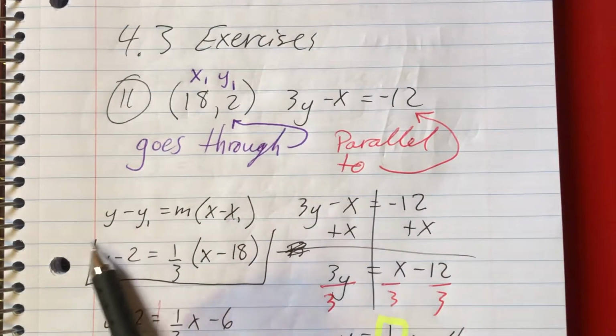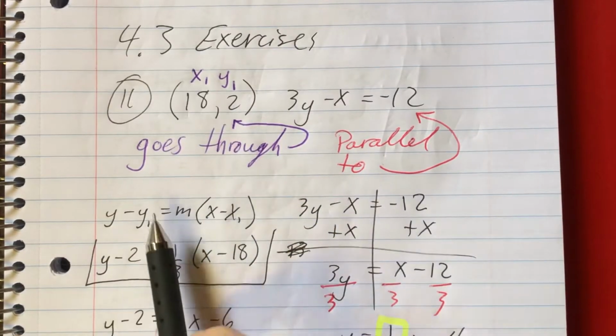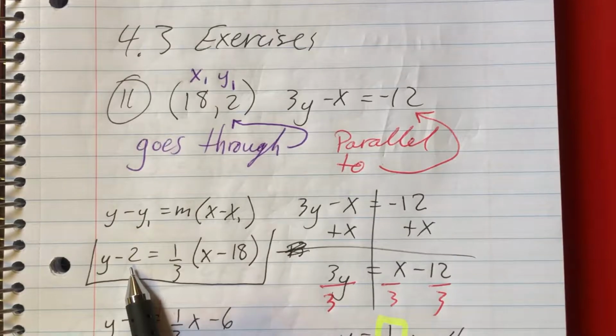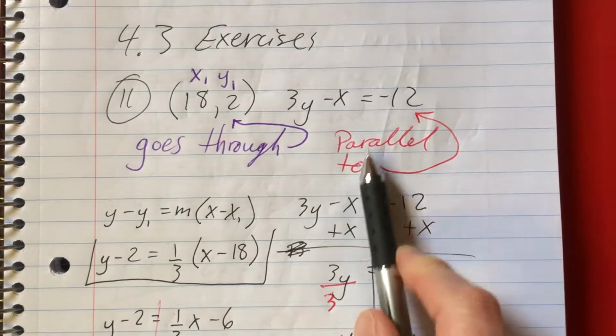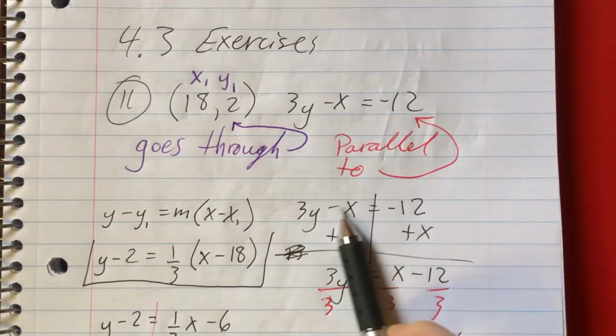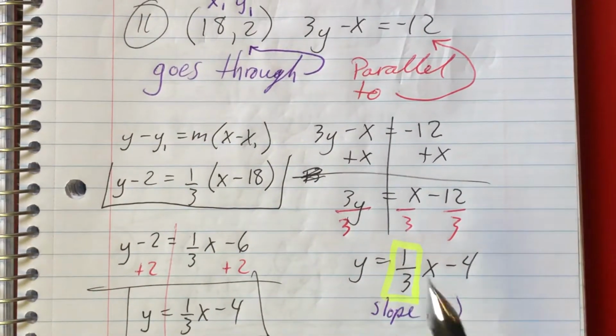And so I use point slope form, and I plug in x1, y1 into these two places right here. See my 18 and my 2. And because it has to be parallel to this line, I need to figure out what the slope of this line is by putting it into slope-intercept form. And I do that by solving for y.